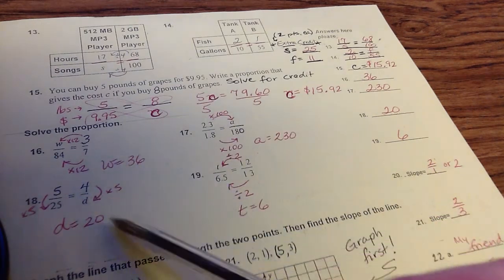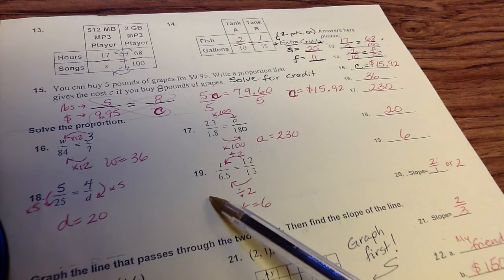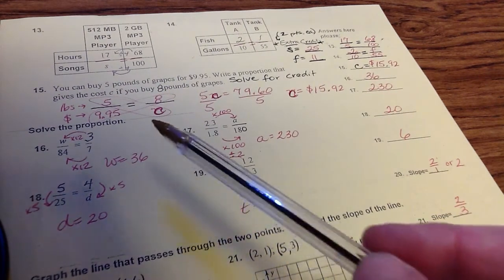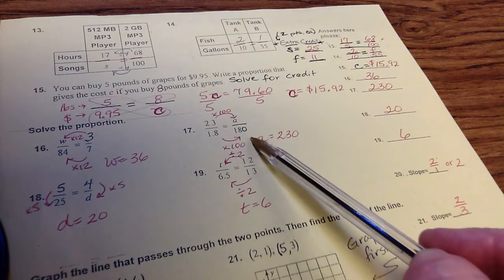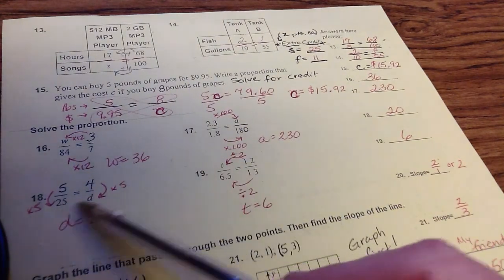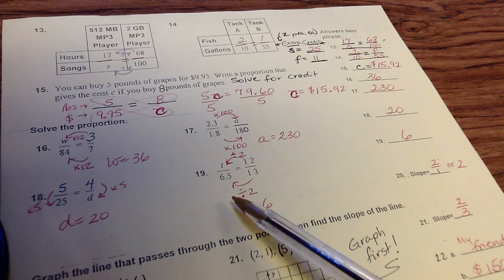Number 16, we're looking for shortcuts, and you can see the double arrows. Remember, they're always pointing in the same direction. Just to remind you, these two are both pointing to the left, these two are both pointing to the right, these two are both pointing down, and these two are both pointing to the right. You can choose which direction you want to go.